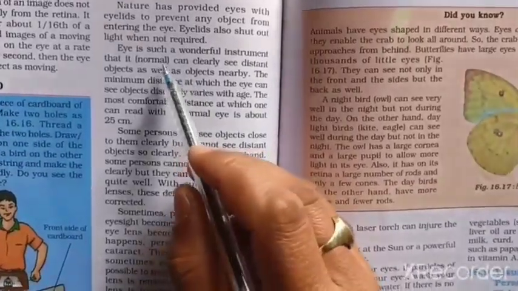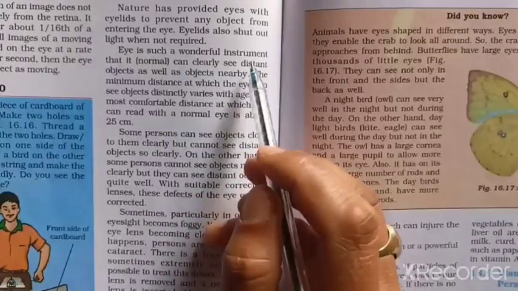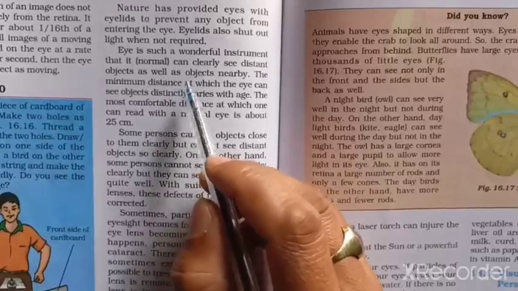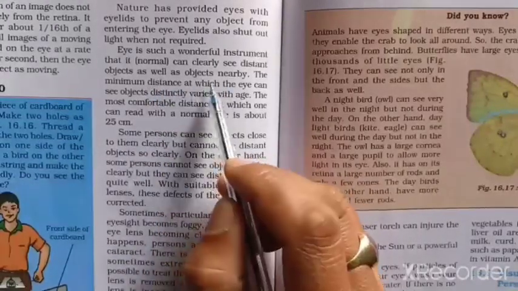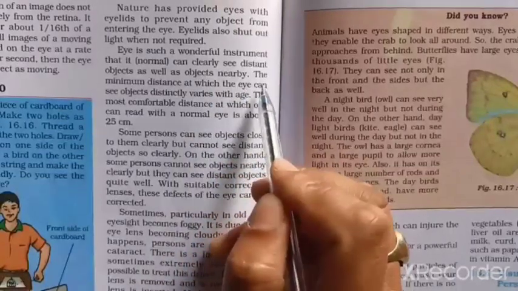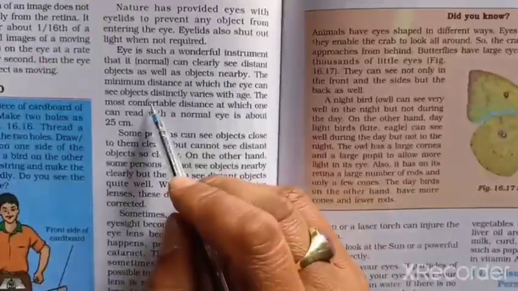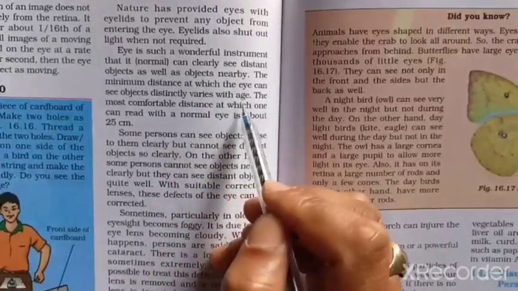The eye is such a wonderful instrument that it normally can clearly see distant objects as well as objects nearby. The minimum distance at which the eye can see objects distinctly varies with age.